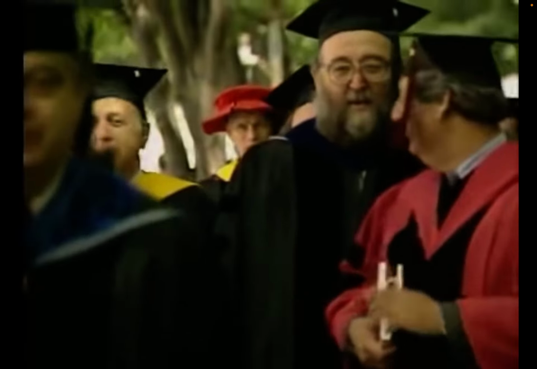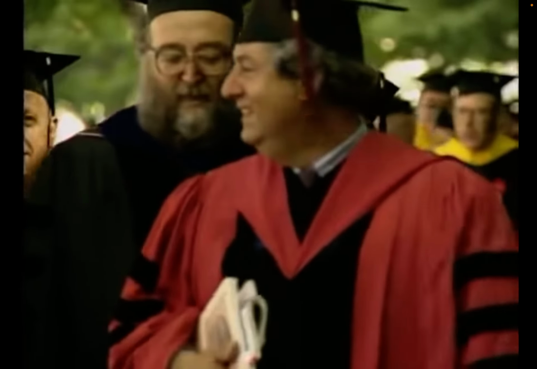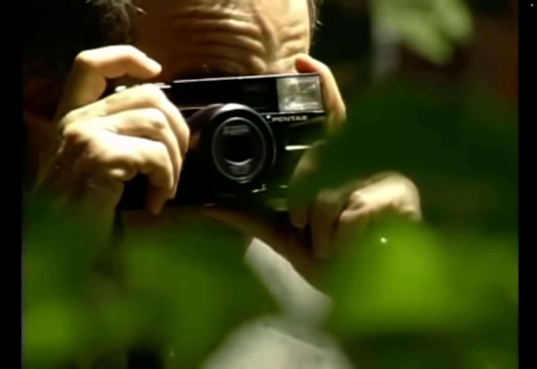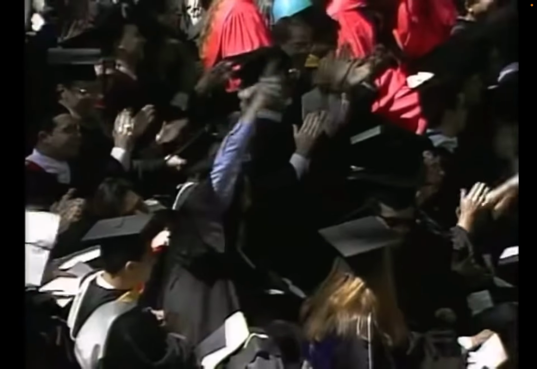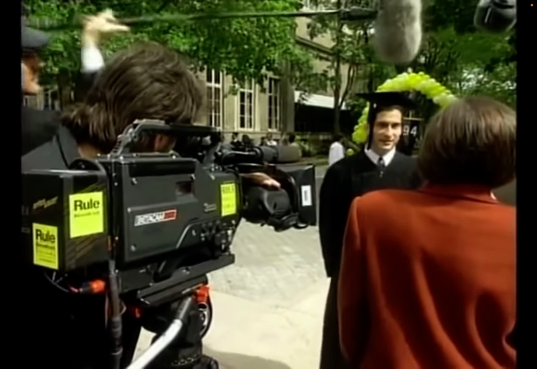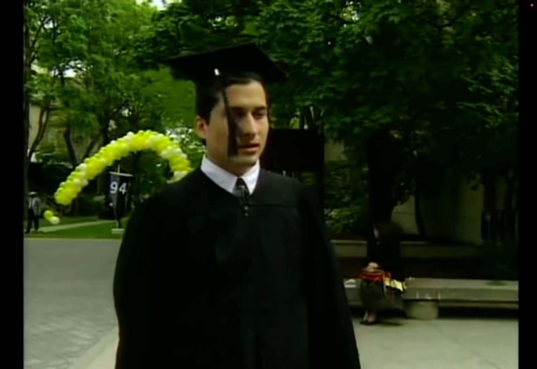Graduates of Harvard and MIT, the Massachusetts Institute of Technology. We are the premier engineering and science institution in the world. Do you think you could light a bulb with a battery and wire?